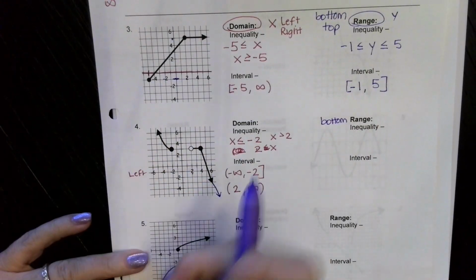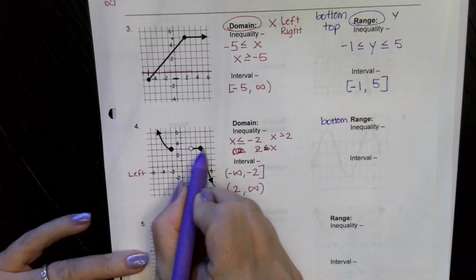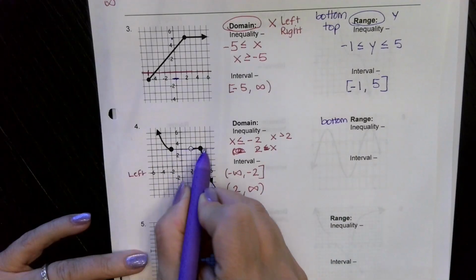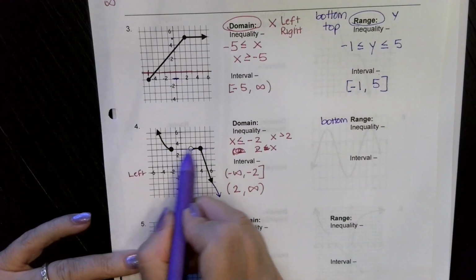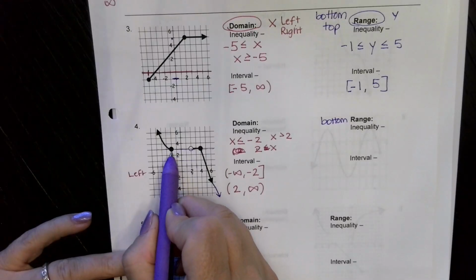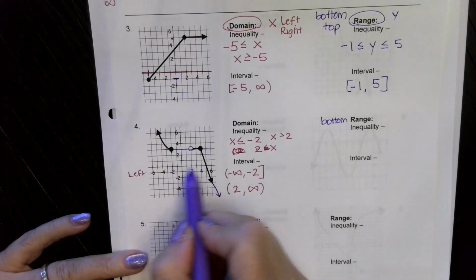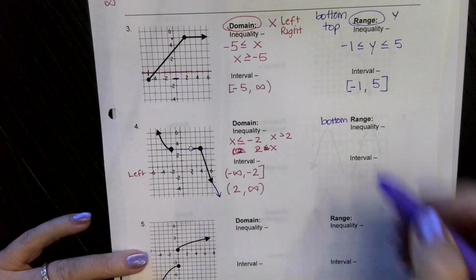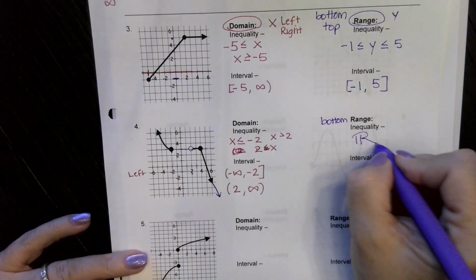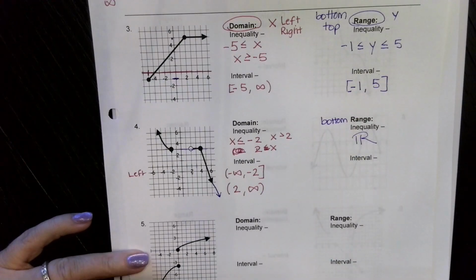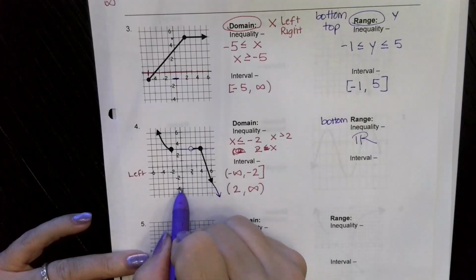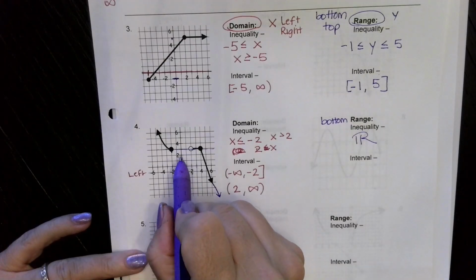Even when I get to this point, I can draw a line at 3, and I'm going to hit both parts of my graph. So because I can find a value of y anywhere on my graph, this is going to be all real numbers. Any part on this graph, I can find a y value.